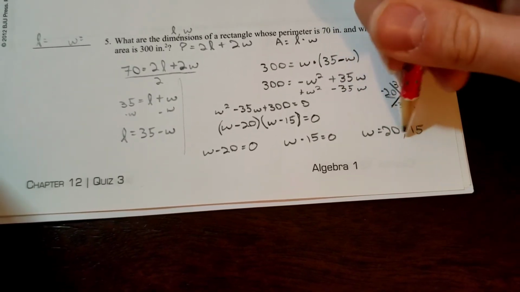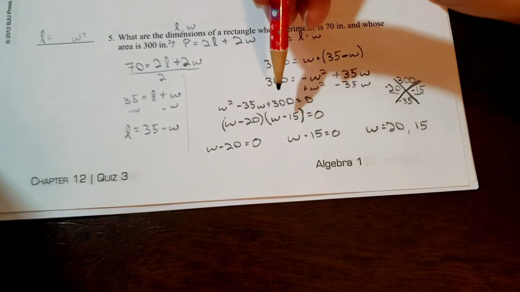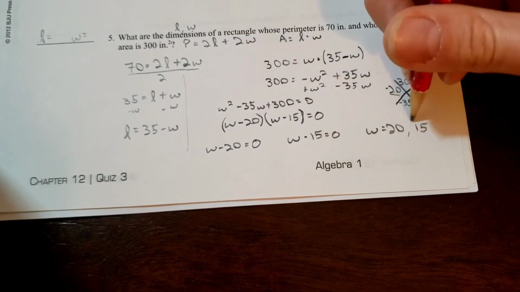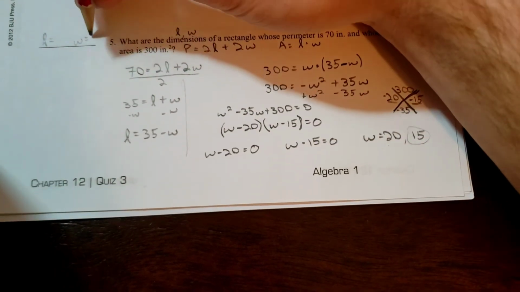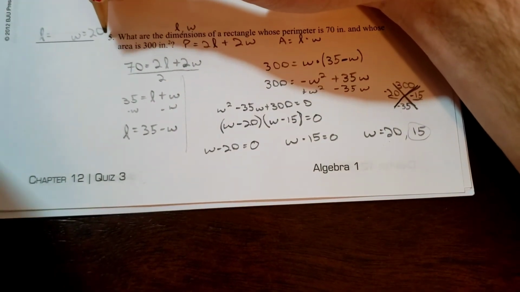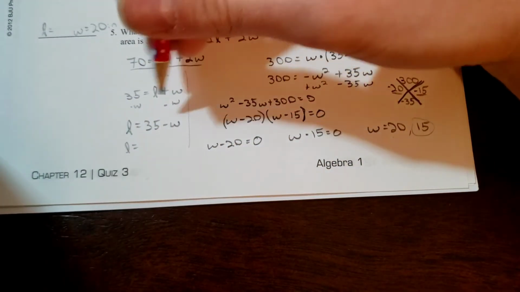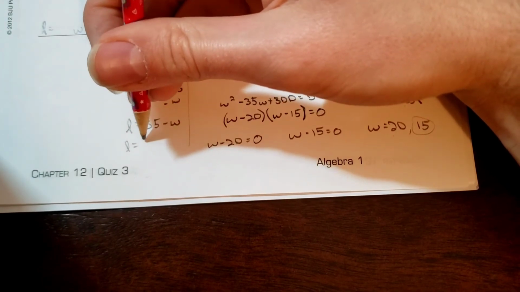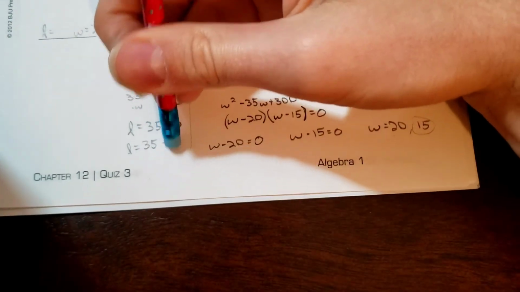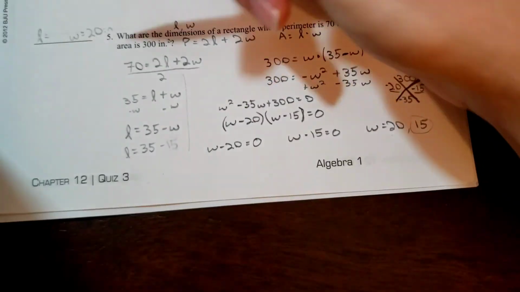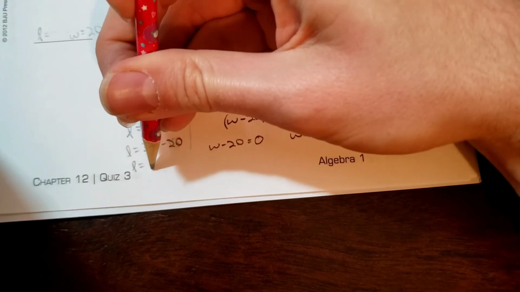So one of these I'm going to plug in for this guy to solve for length. How about this one? So I'll say W equals 20, and my units are inches, and length equals 35 minus 20, right, because that's what I chose, so length is going to equal 15.